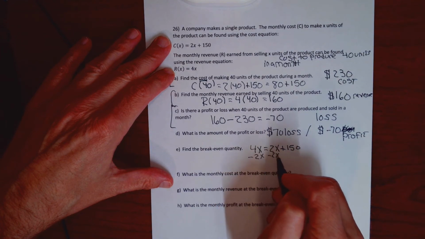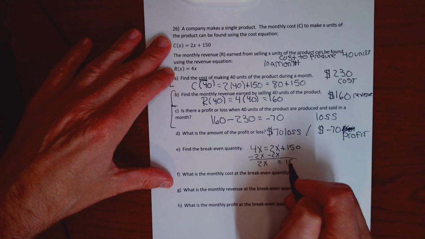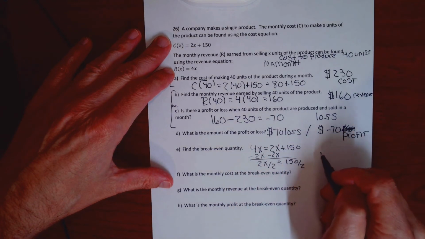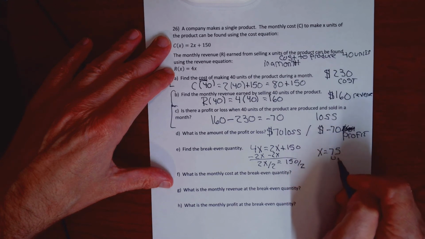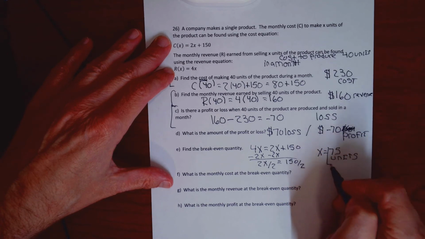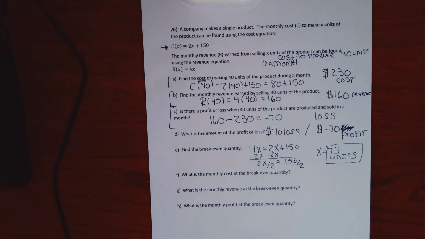I'm going to subtract 2x from both sides and get 2x equals 150, and then divide both sides by 2, and I'm going to get x equals 75 units is the break-even quantity. And when I go to answer part E, the break-even quantity is 75 units.